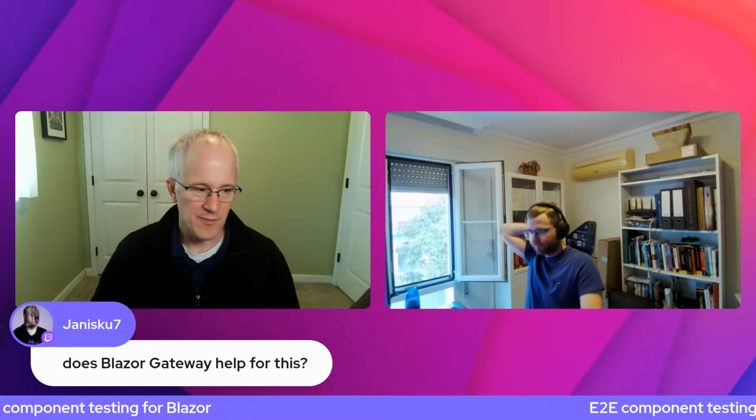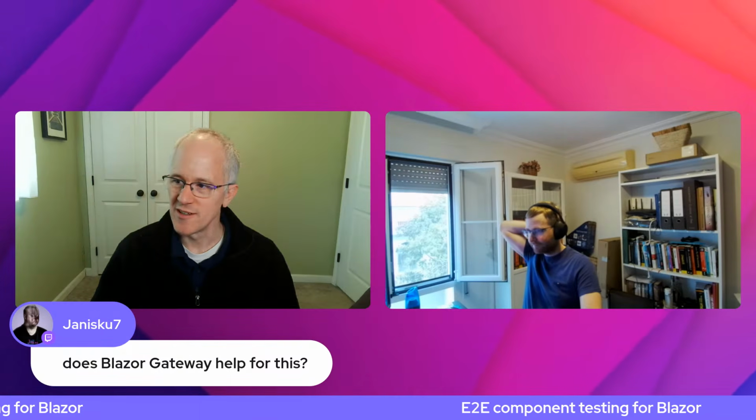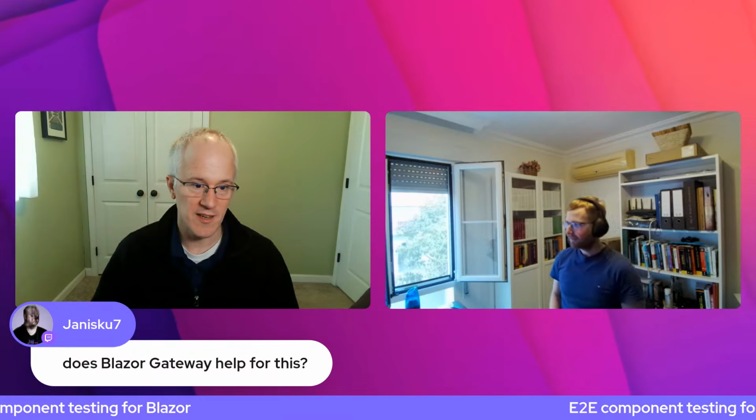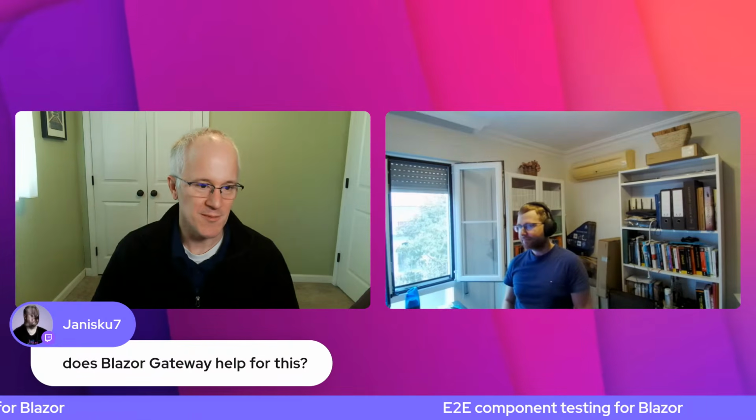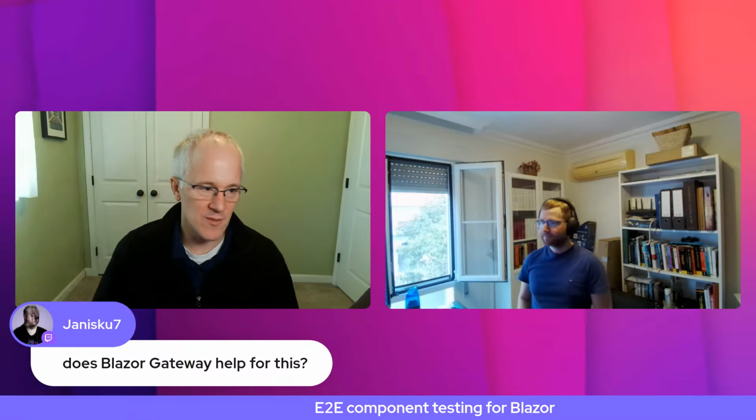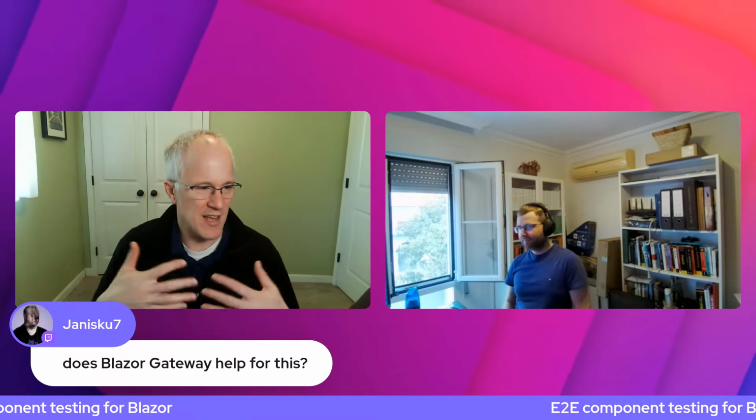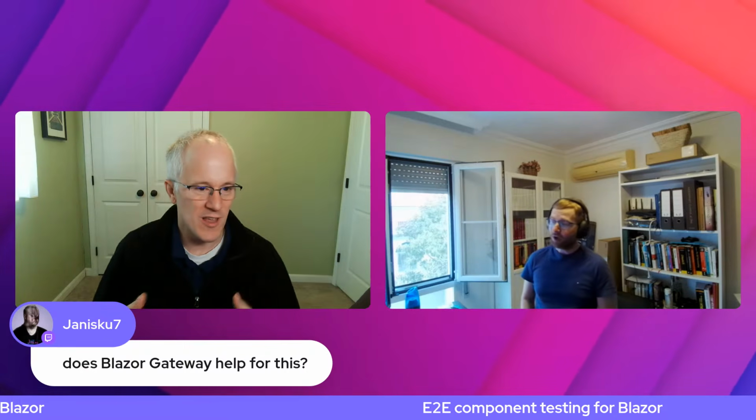Someone asked about the Blazor gateway and whether this helps in this situation. I assume they were just making the connection that both the Blazor gateway and this testing framework are using YARP as a proxying system to talk to, for example, backend APIs in the case of the Blazor gateway, when you're running in a distributed app environment. But we're not using one as part of the other, or is there any?